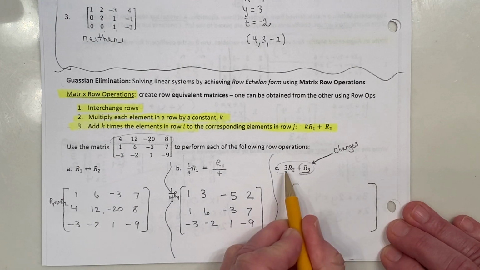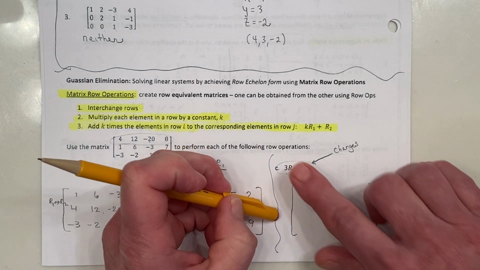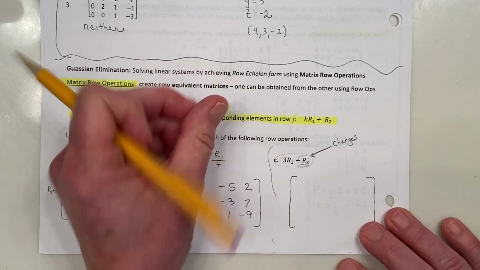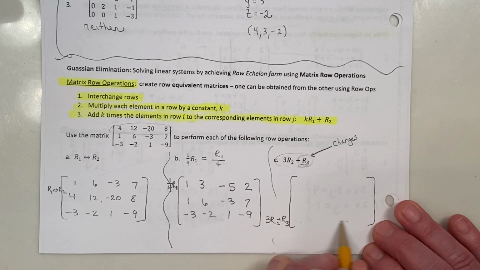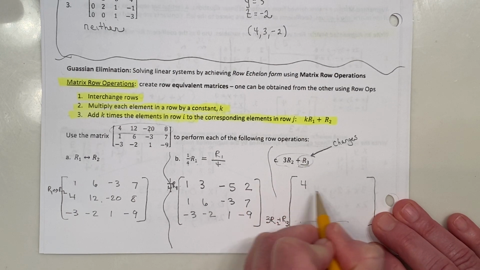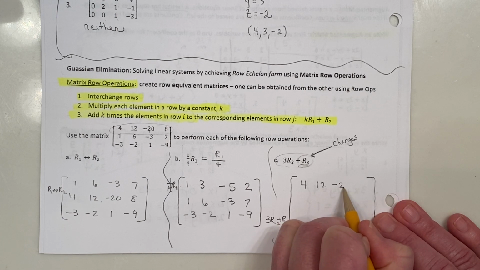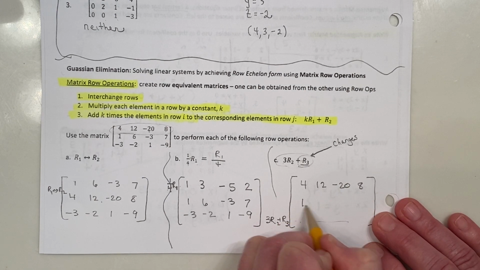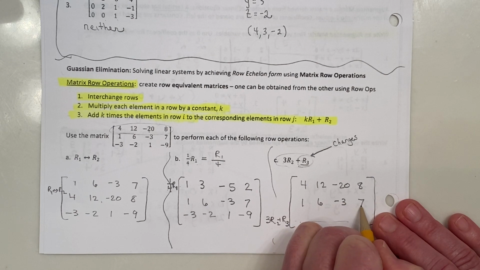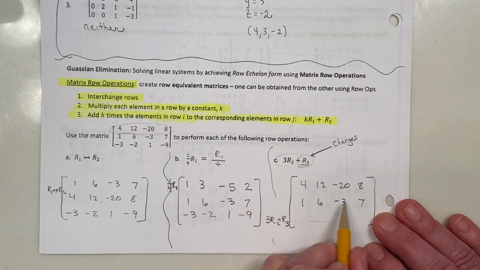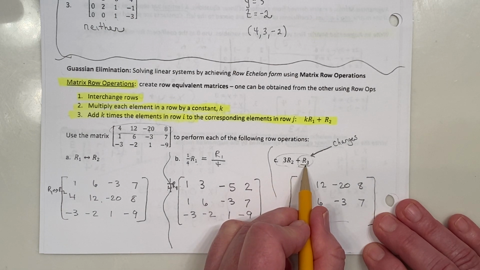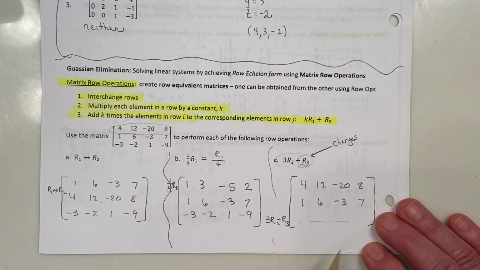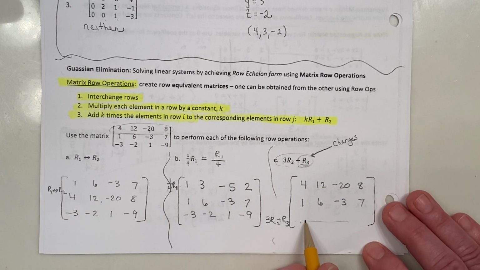What that tells me is row 1 and row 2 aren't going to change. So I'm going to come down here, and to the left of row 3, I'm going to re-record this little expression. Row 3 is going to be the changed row, so I'm going to bring over row 1 and row 2. You might think, aren't you changing row 2? No, I'm just using the numbers in row 2 to multiply by 3 and then adding to what's currently in row 3. Let's see how we're going to generate the elements in row 3.